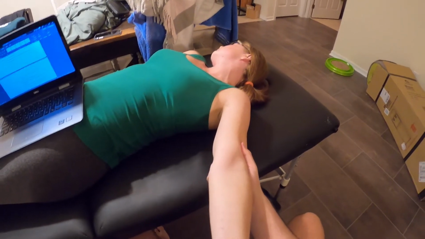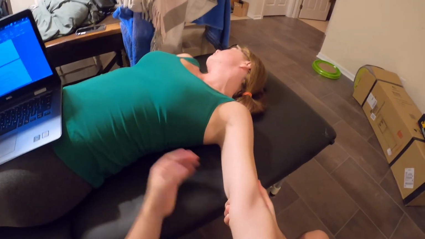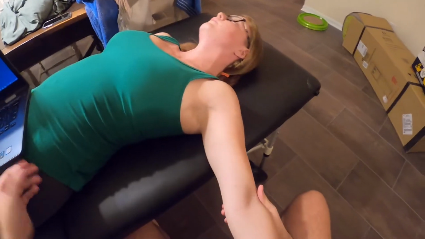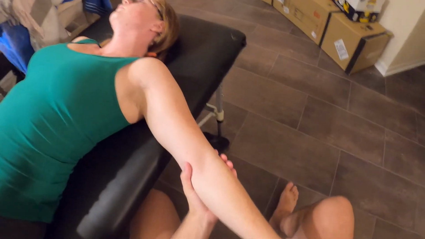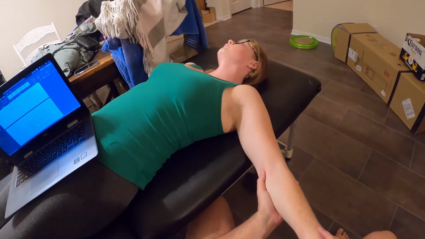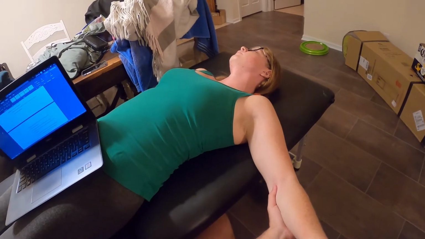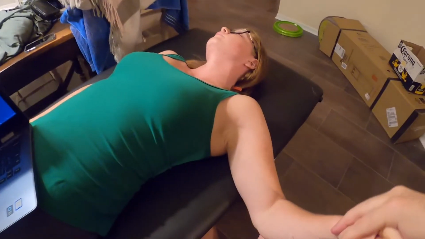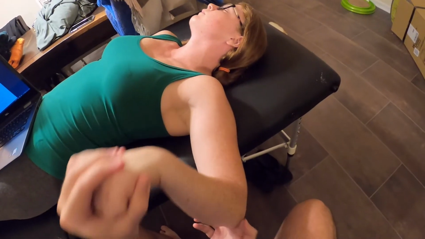So you want your patient's arm to be off the table. In this case, could you slide a little bit this way for me? Thank you, because you want to be able to clear the elbow. You're going to have your patient in pronation with a fist and the arm at 90 degrees. You're going to have your thumb on the posterior radius. There we go, just relax, relax.